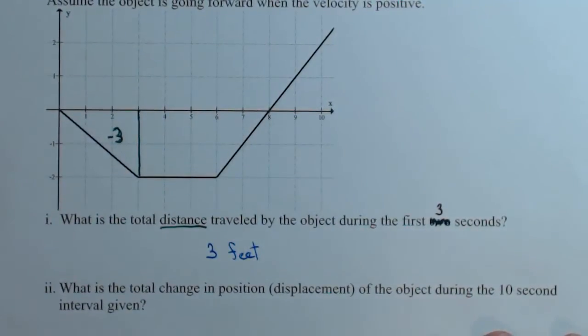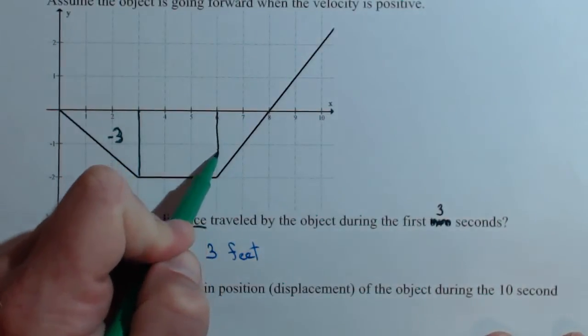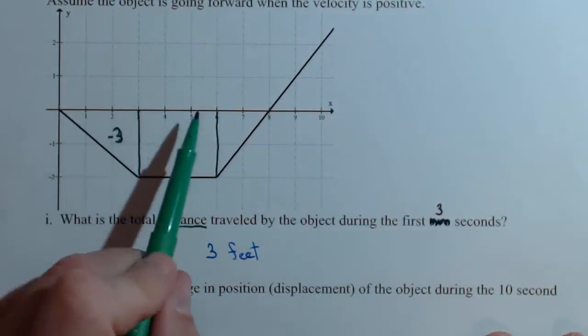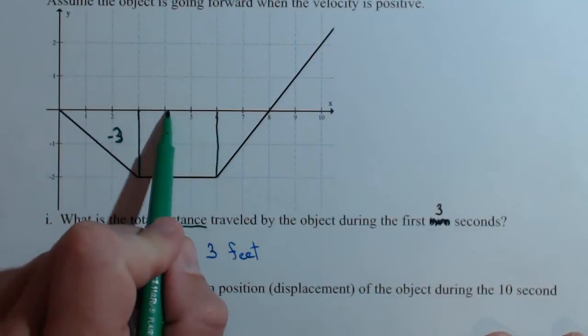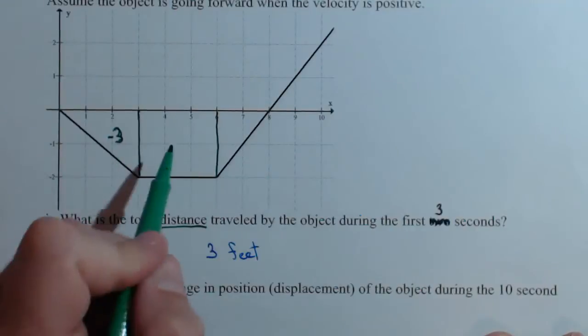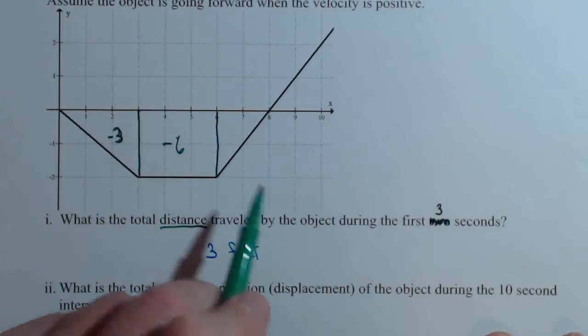What is the total change in position or the displacement of the object during the 10-second interval? Now, displacement only cares about how you change relative to your initial starting point. So one thing we might do is break this up into a few shapes. So here we have a rectangle. It's got a base of 3 and a height of 2, so this area is 6. We'll call it -6 because we're still moving backwards.